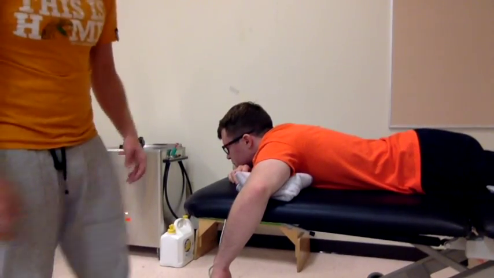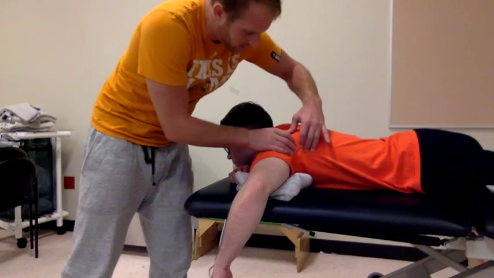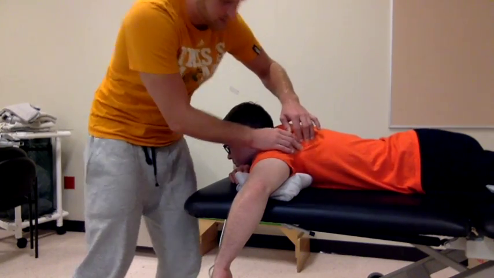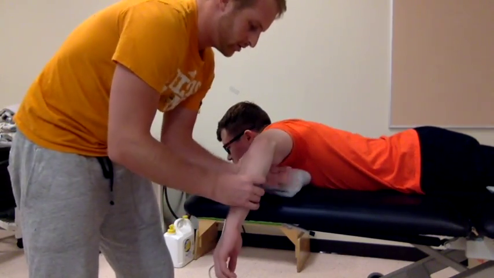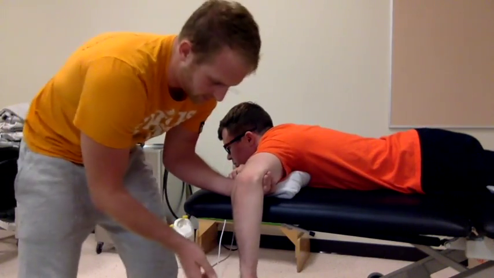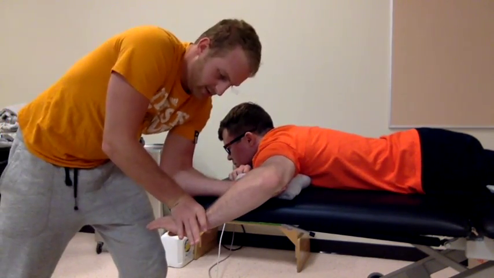Performing shoulder external rotation, you're going to palpate the teres minor or the supra-infraspinatus. You're going to support under the distal end of the humerus, and then perform the action. Resist. He's a 5.